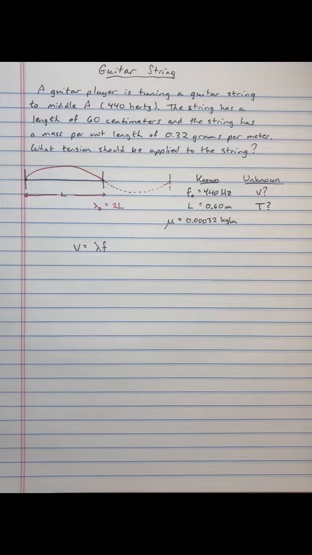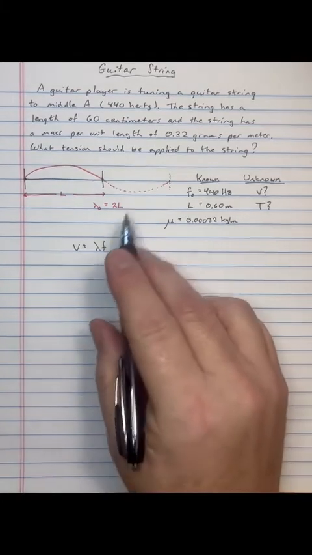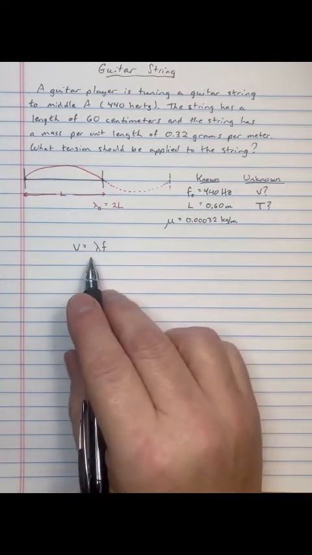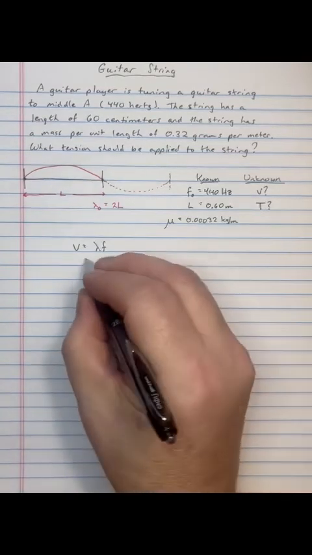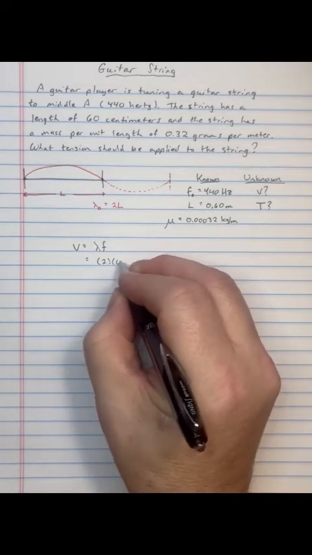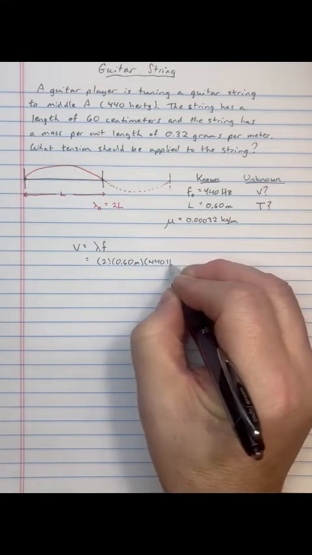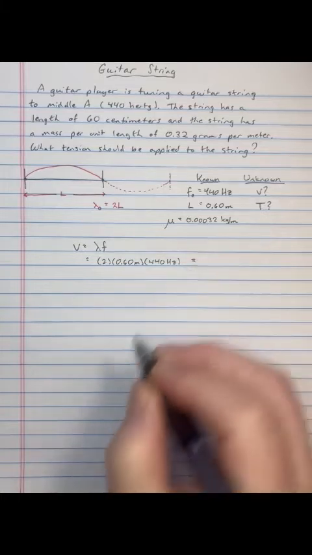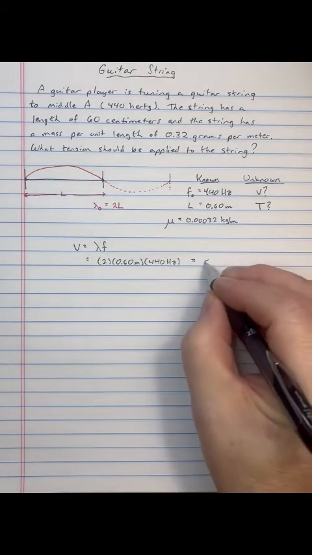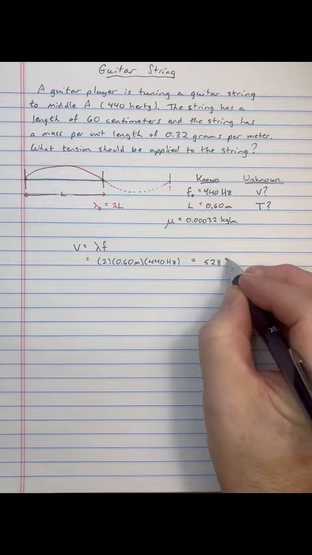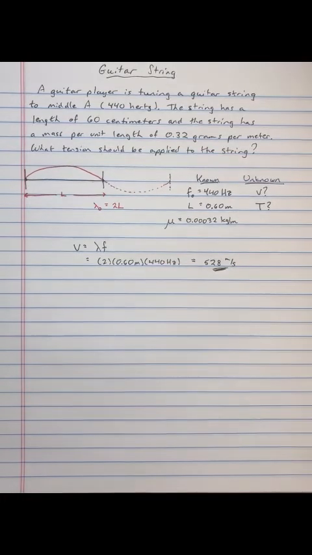Okay, so what is the wavelength? The wavelength is twice the length of the string, as we discussed before, and a frequency is given. So 2 multiplied by 0.6 meters, and then 440 hertz, like that. And if we do a little bit of figuring, we come up with a number of 520 meters per second. Okay, again, that is the speed of the vibration of the string itself in this situation, not the speed of sound once that vibration affects the air. That's a separate question.